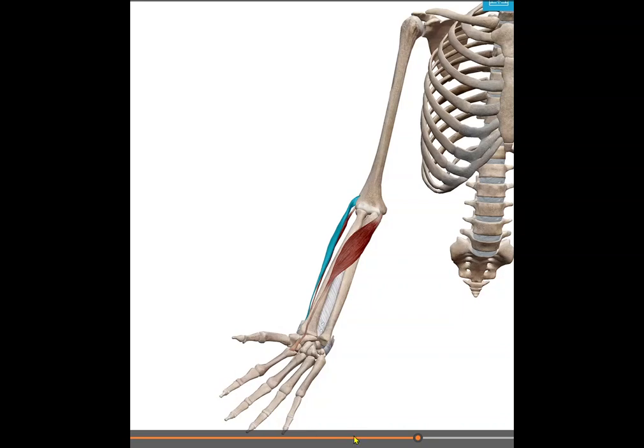All right, so what are those muscles that are on that radial side? We have extensor carpi radialis brevis, extensor carpi radialis longus, and flexor carpi radialis.